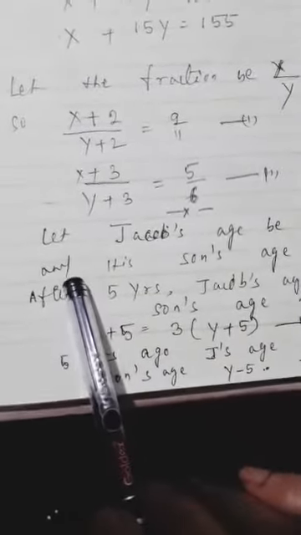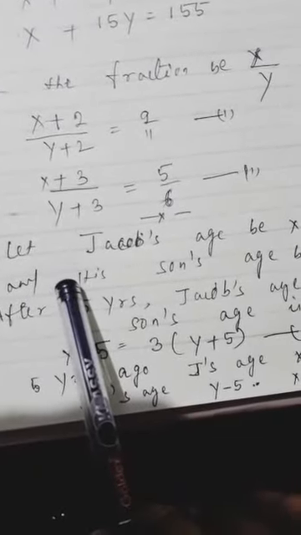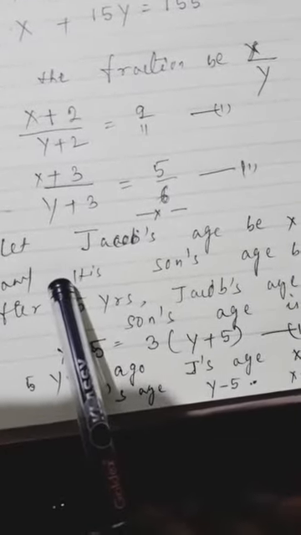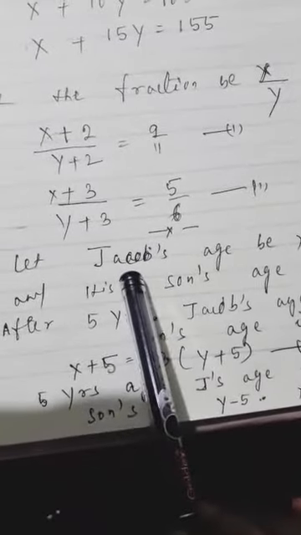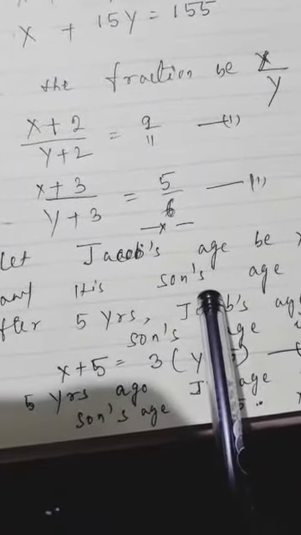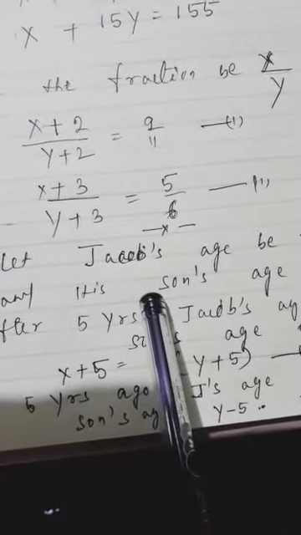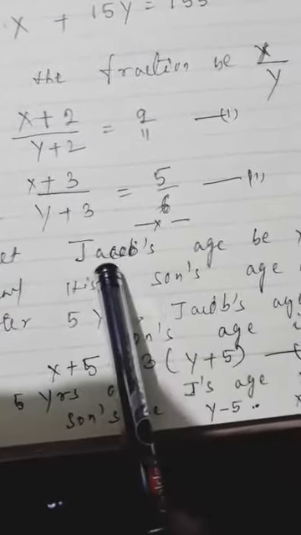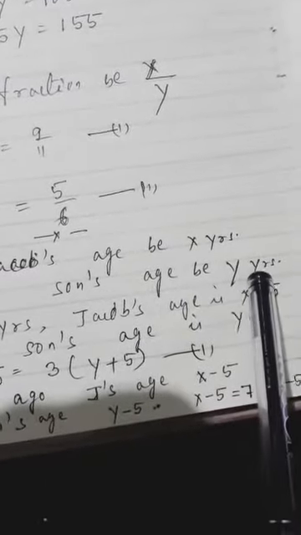Then in the last bit, the question is given like this. What is given? There are two persons whose ages are unknown. One is Jacob himself and the other is his son. Since we do not know their ages, let us take Jacob's age as x years and his son's age as y years.